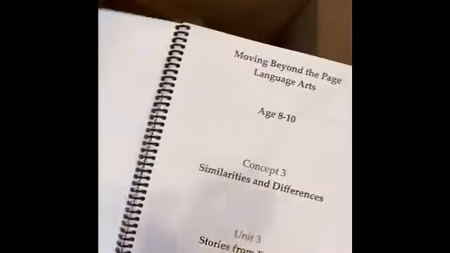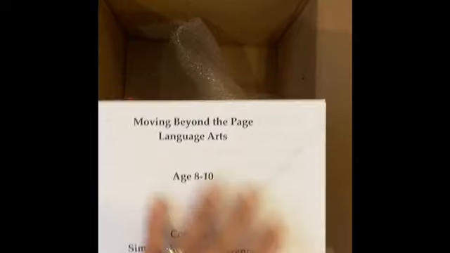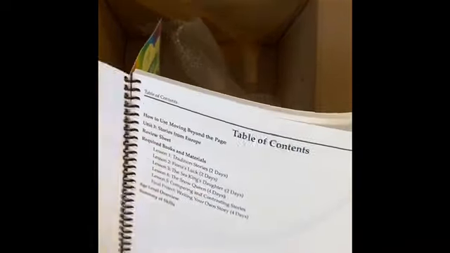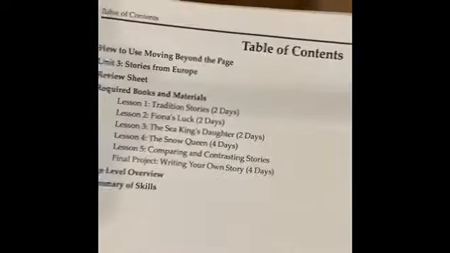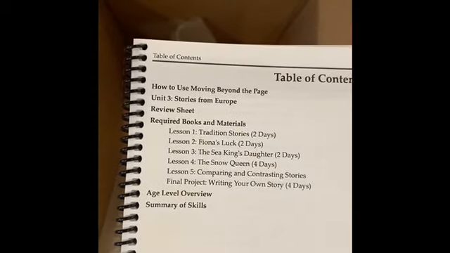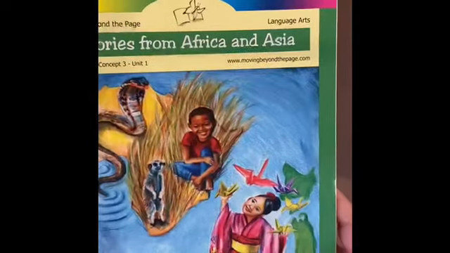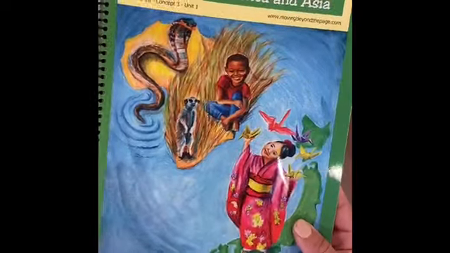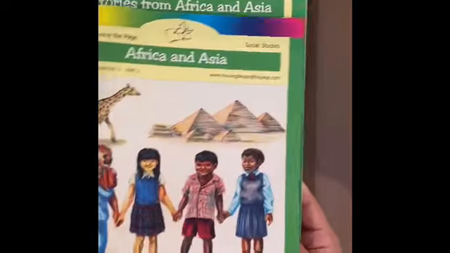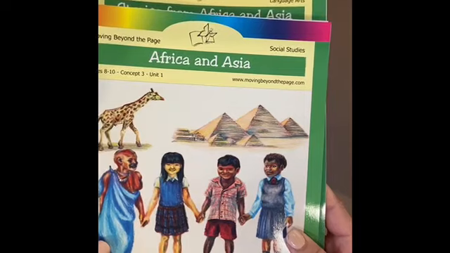I'm trying to see if there's like an overview, but it looks like I'm not finding it. Okay, so here is the table of contents for the language arts, Stories of Europe unit, I guess you would call it. That's that. And here is Stories from Africa and Asia. So again, this goes with the Africa and Asia social studies unit.